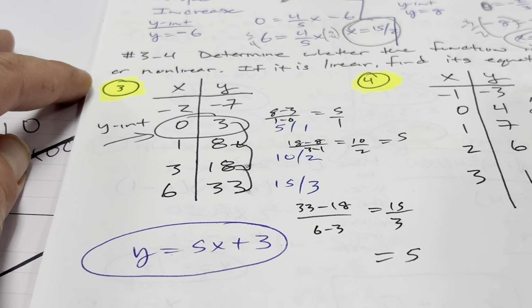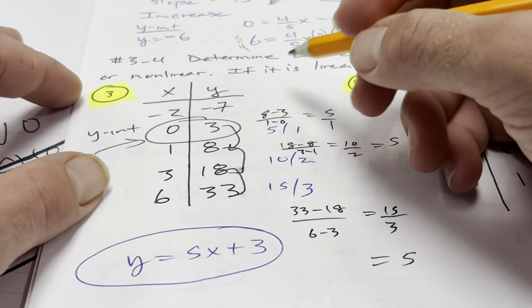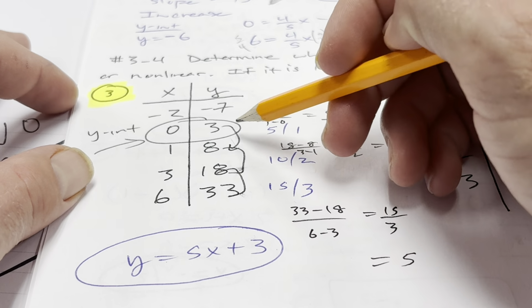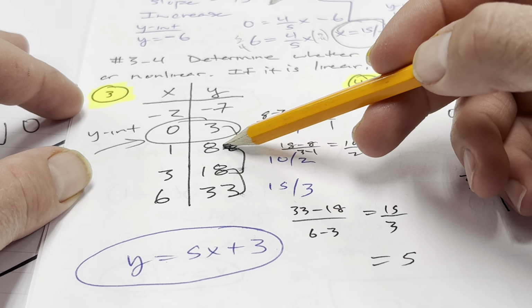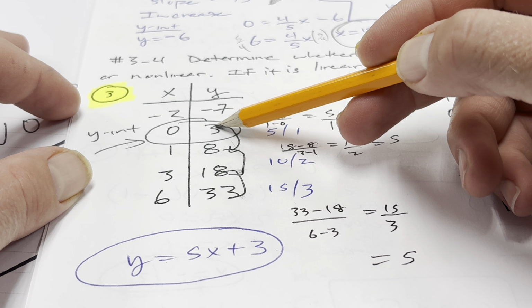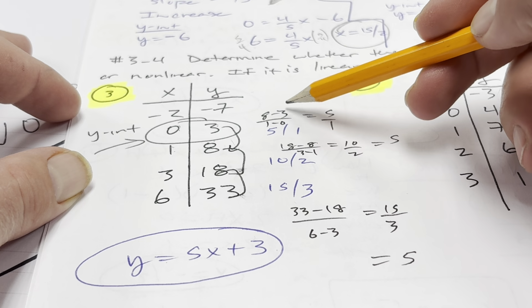Okay, determine whether the function is linear or nonlinear. If it's linear, find its equation. If it's linear, it's got a consistent slope. Just do this a few times. First off, we're going to use the slope formula a few times. So 8 minus 3 over 1 minus 0. Difference of y's over difference of x's.